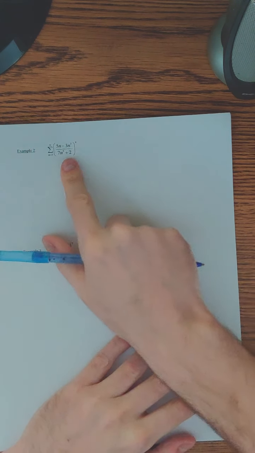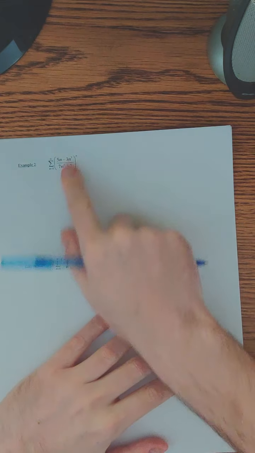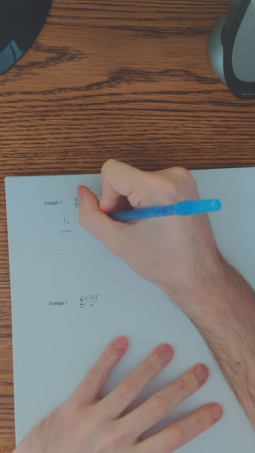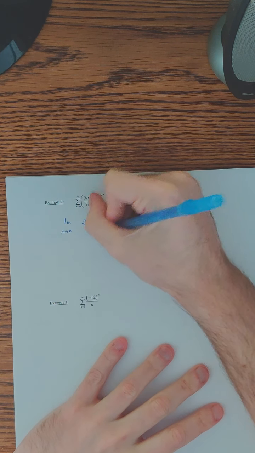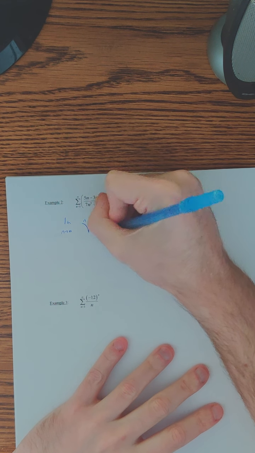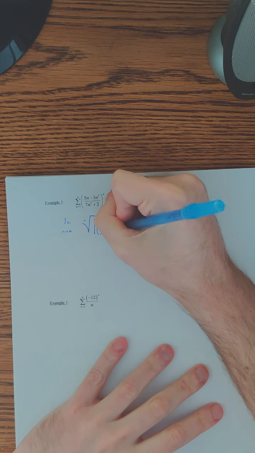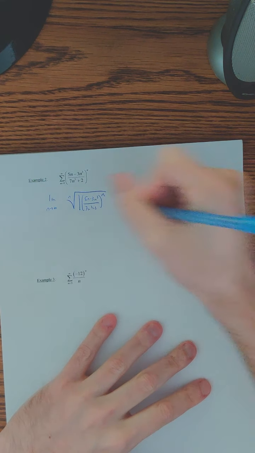Example 2, we have an entire expression raised to the nth power. This is screaming at us to use the root test. So this is the nth root of the absolute value of (5n minus 3n cubed) over (7n cubed plus 2), all to the nth power.